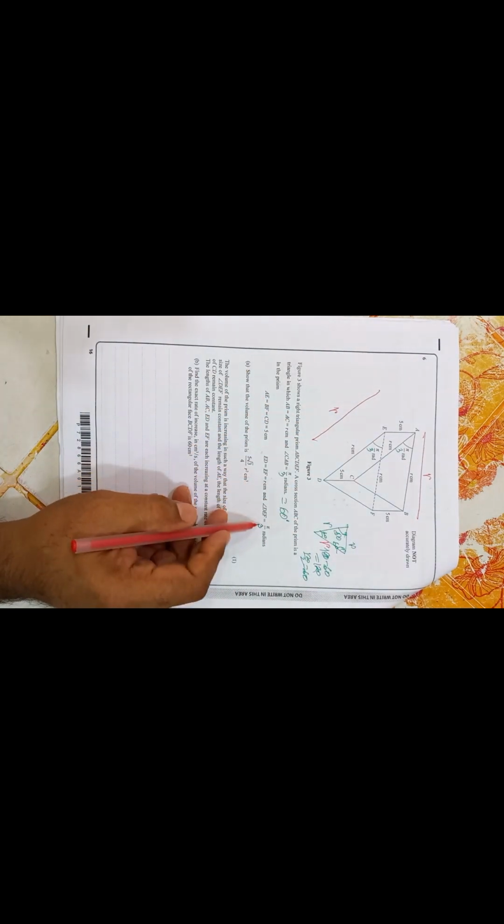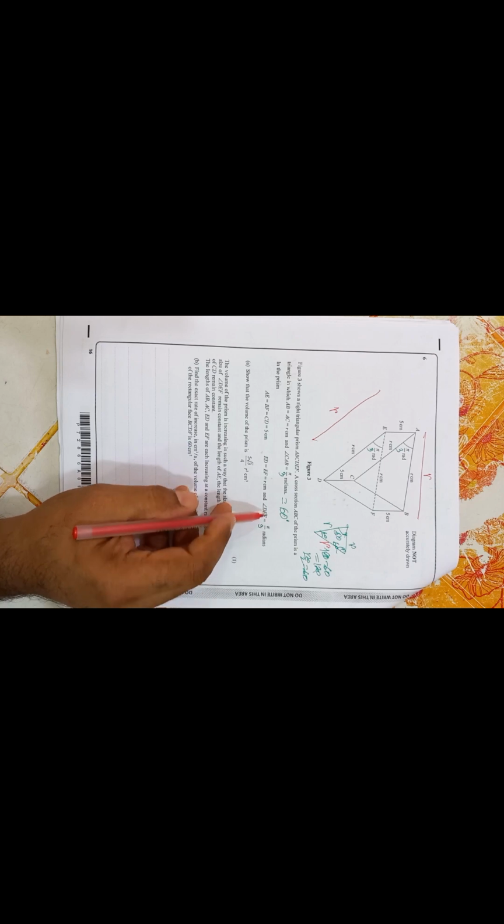Okay, AE, BC, and FD are 5. They marked these as 5. EF, ED, and angle DB is pi by 3. Okay, this is pi by 3. Above the line, below the line, written: show that the volume of the prism. What is the volume of the prism?